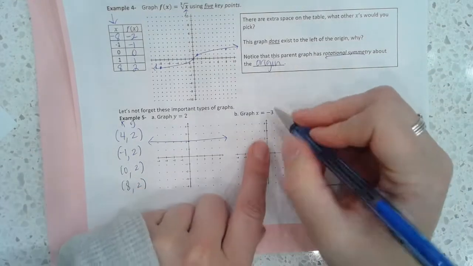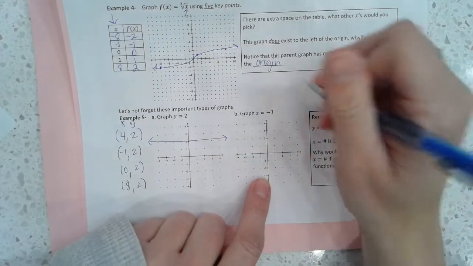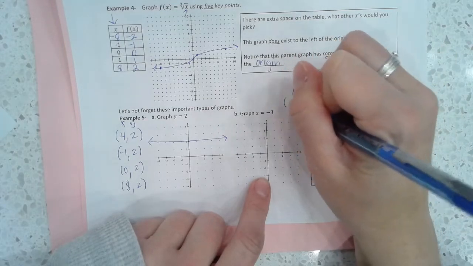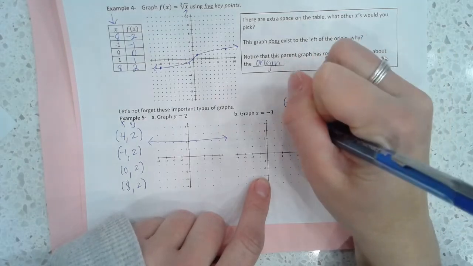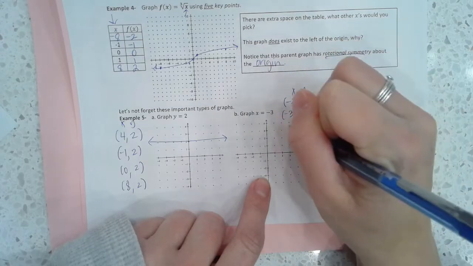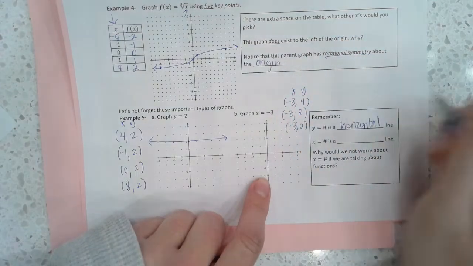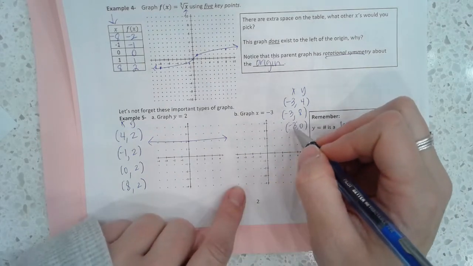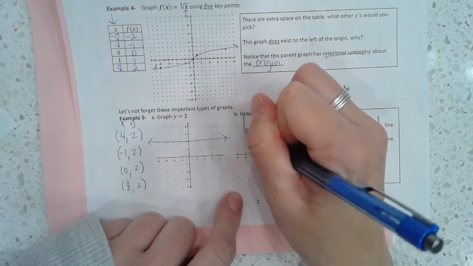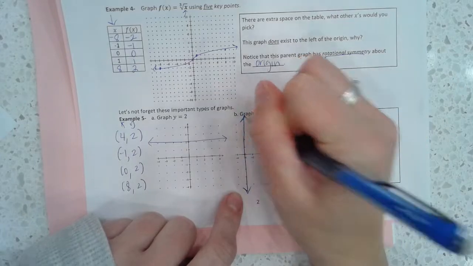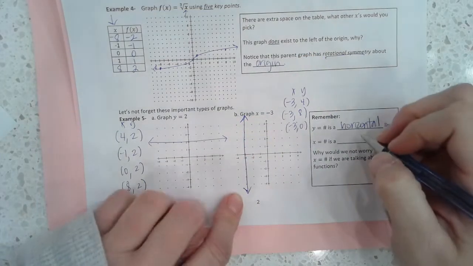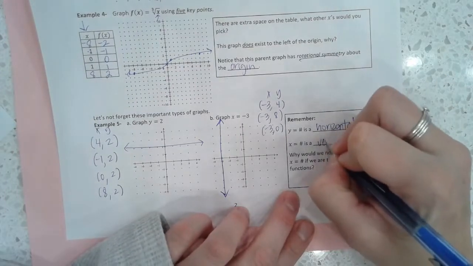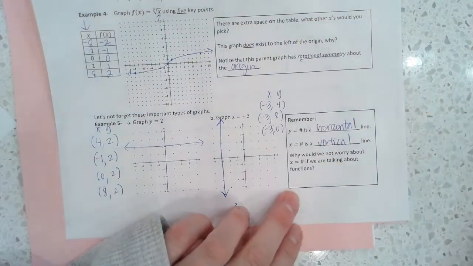And then this guy, x is equal to -3, so we want all of our x values to be negative 3. So negative 3, 4; negative 3, 8; negative 3, 0. All of the x values in the ordered pair are going to be negative 3. And in that case, that gives us this guy right here, which is a vertical line with an undefined slope. So when x is equal to a number, it's a vertical line.